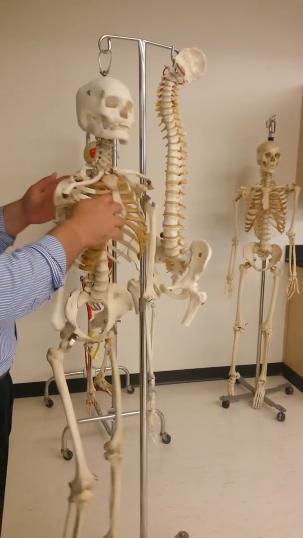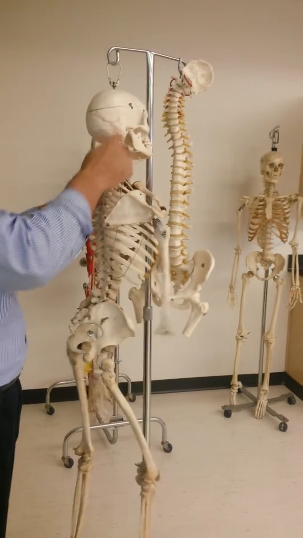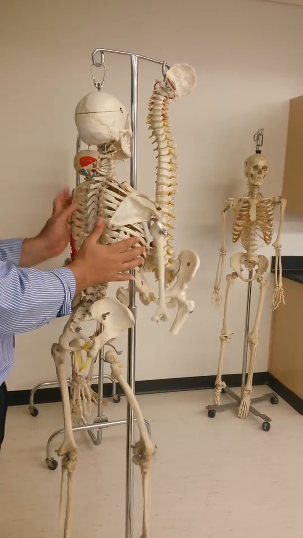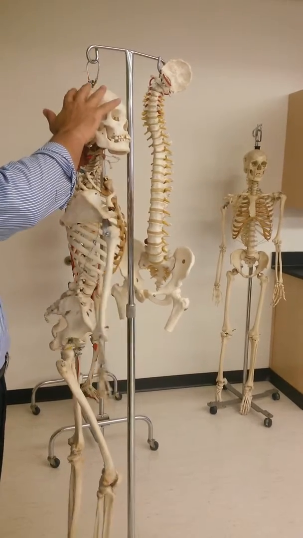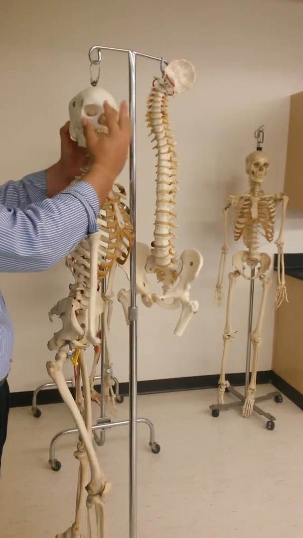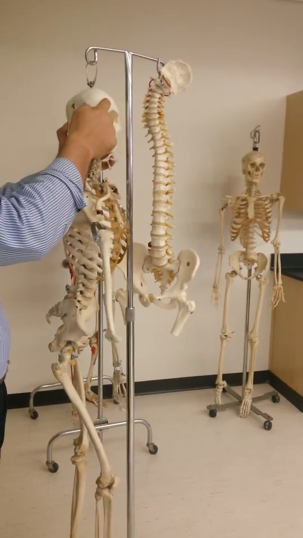We're going to start with the axial skeleton. The axial skeleton is the skull and the vertebral column and the thoracic cage. So we started with the skull. The skull consists of cranial bones. These are the skull bones and the facial bones. The cranial bones are 8.